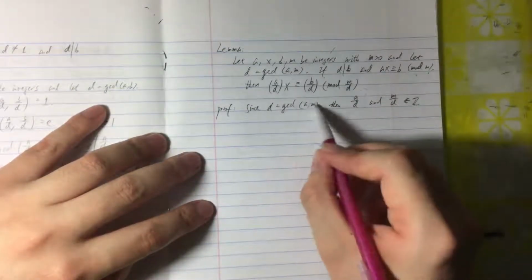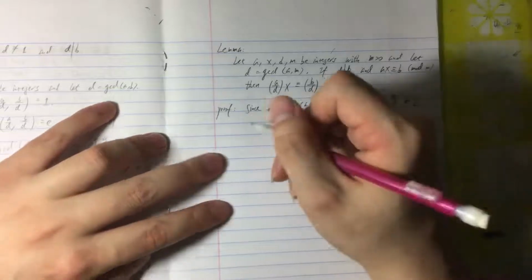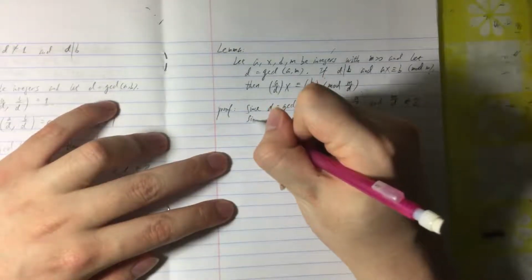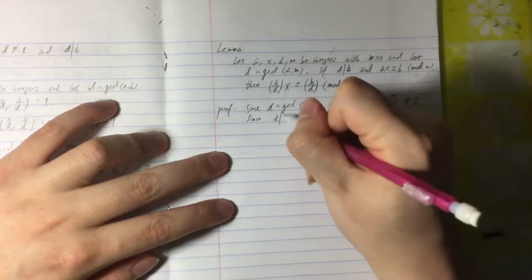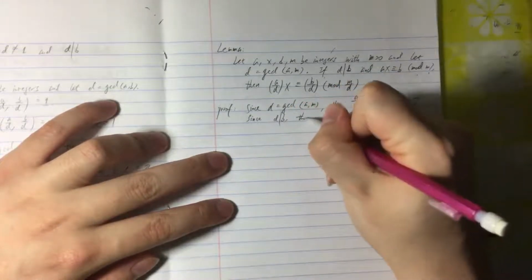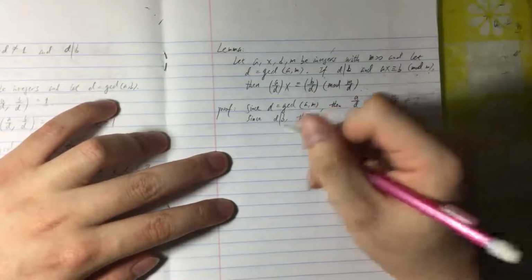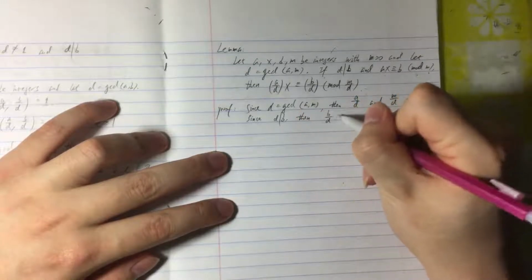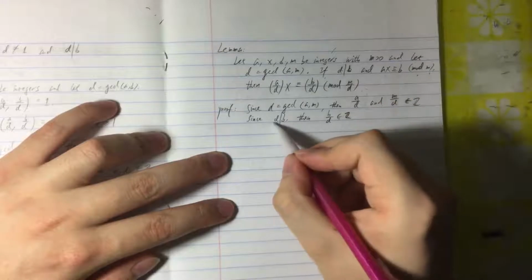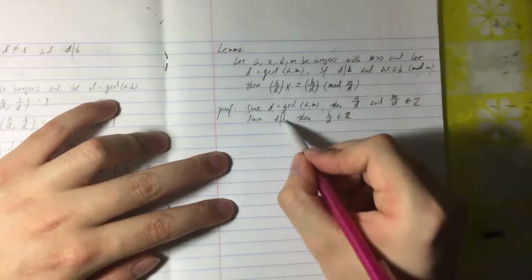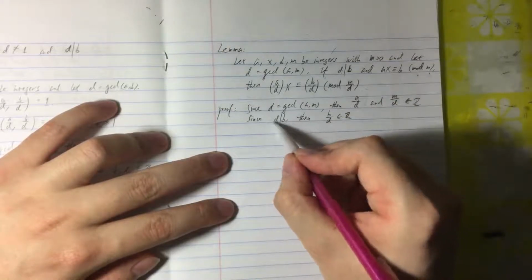Then a over d and m over d are both integers. Since d divides b, b over d is also an integer.